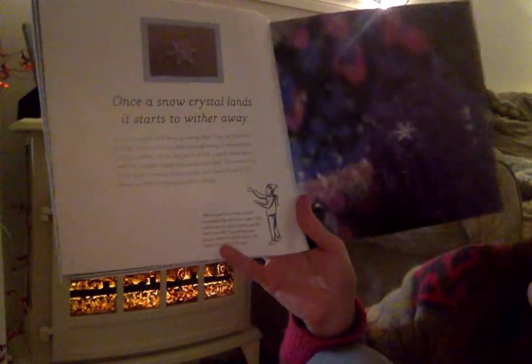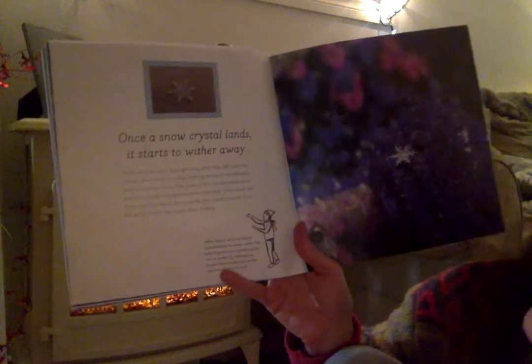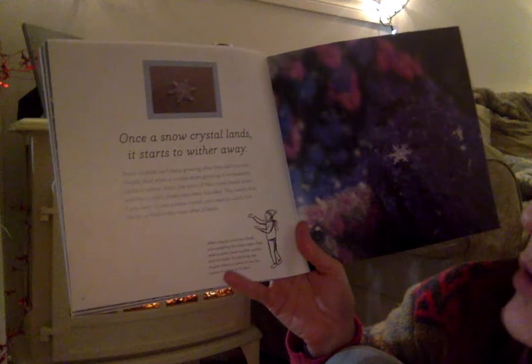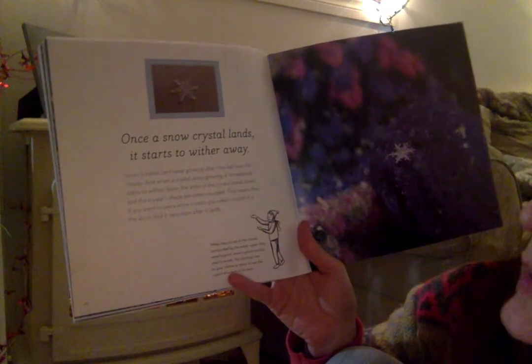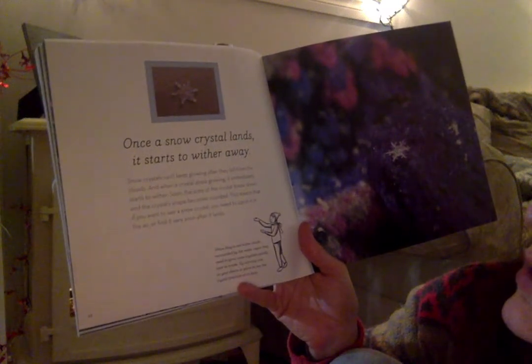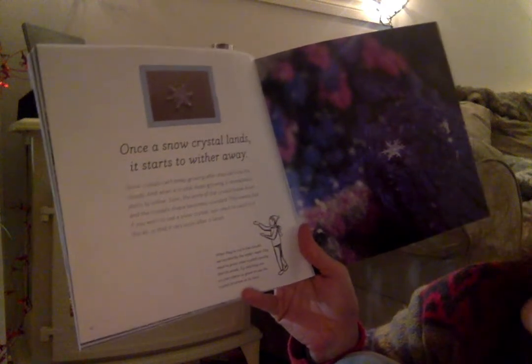Once a snow crystal lands, it starts to wither away. Snow crystals can't keep growing after they fall from the clouds, and when a crystal stops growing, it immediately starts to wither. Soon the arms of the crystal break down and the crystal's shape becomes rounded. This means that if you want to see a snow crystal, you need to catch it in the air or find it very soon after it lands.